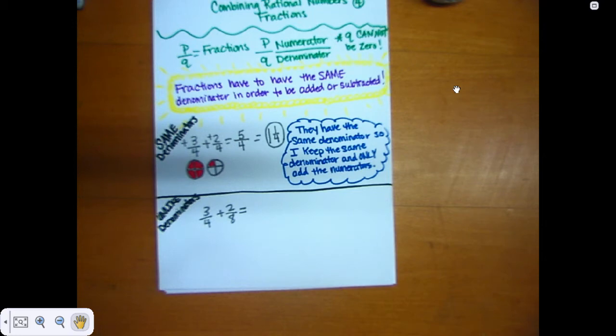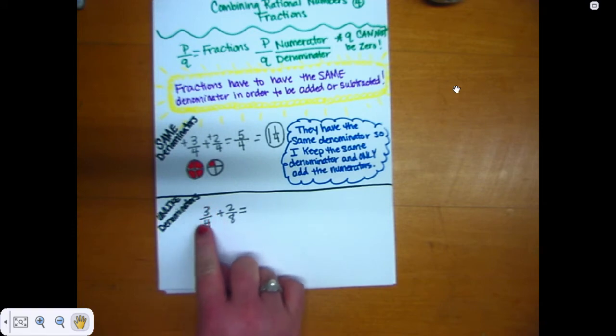So how do I find that common denominator? Well, I look at my problem and I see that I know that 4 times 2 equals 8. So all I would have to do is convert this one to 8s to find a common denominator. So let's do that. How would we convert it to 8s?